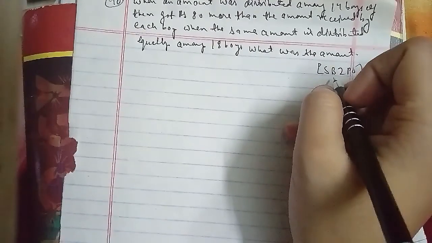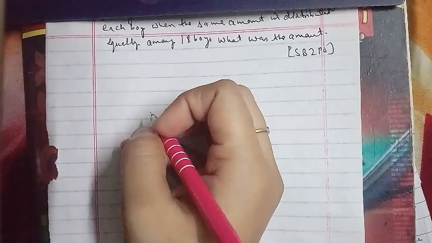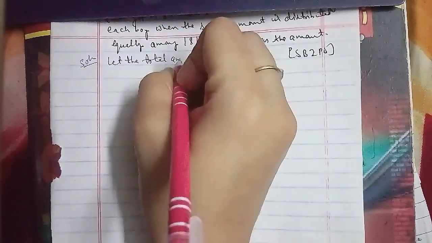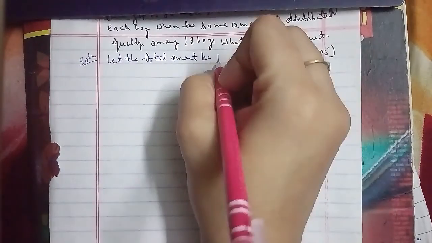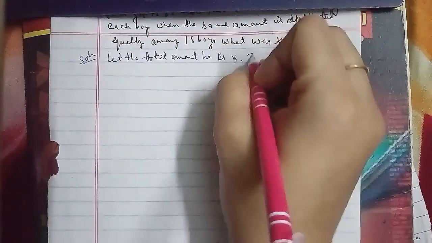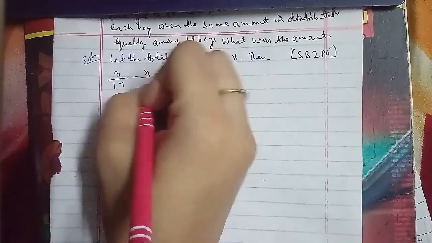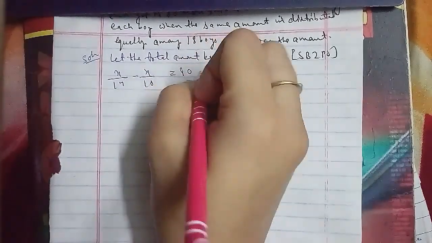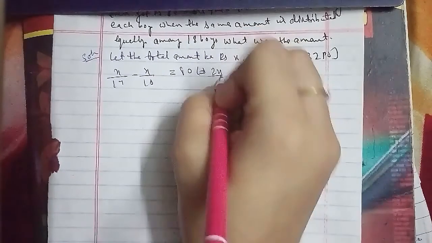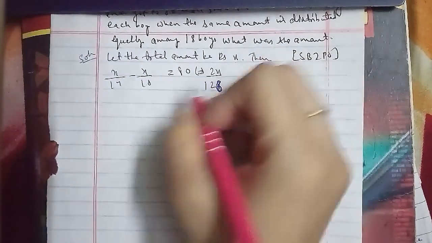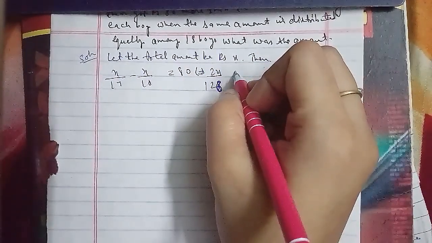Let the total amount be rupees x, then x upon 14 minus x upon 18 equals 80, which equals 2x upon 126, and take an LCM. That is 80, and in the same case x upon 63 will cancel out.